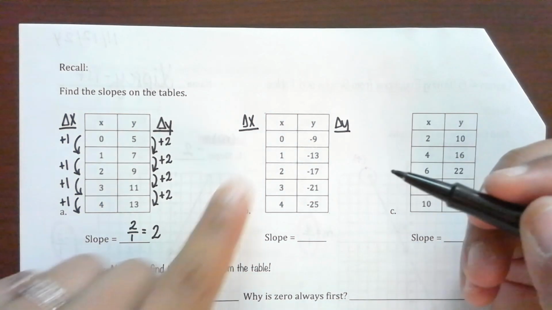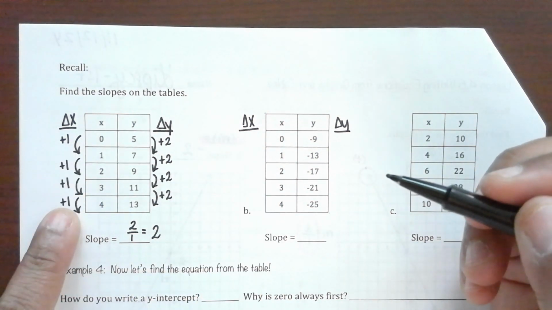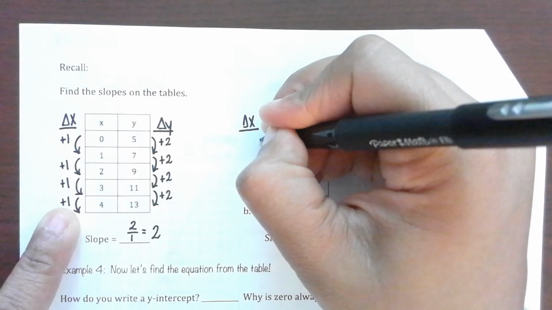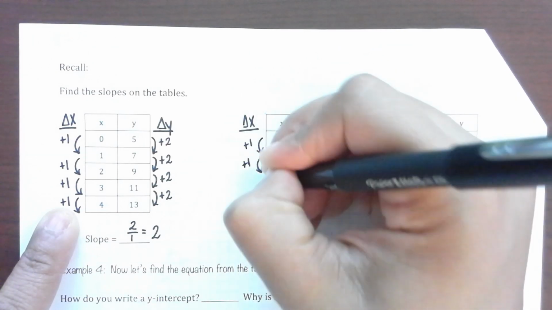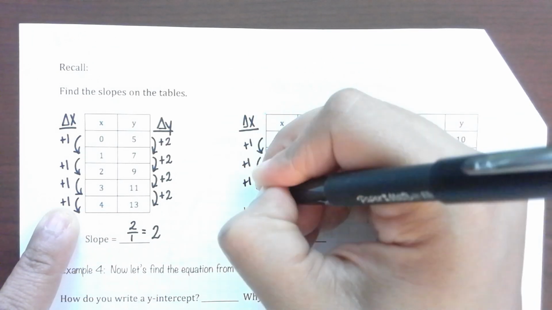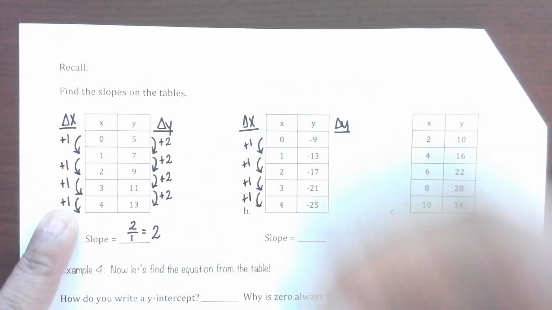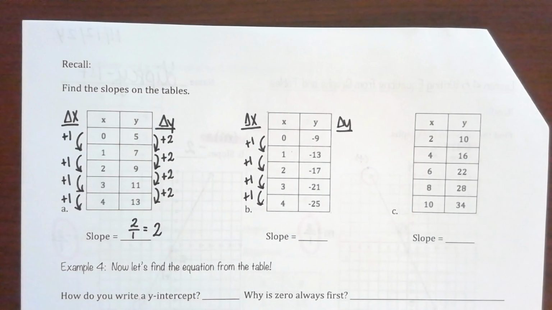Looking at B, we're still finding delta x and delta y. So, we see that this is exactly the same as this one, right? Yeah. So, we know these are all increasing by what? So, let's write that in. Notice your details every time. It saves you time and work on your test. Does that make sense?